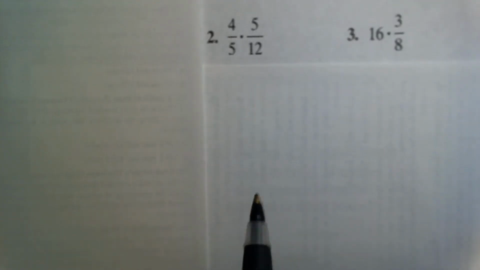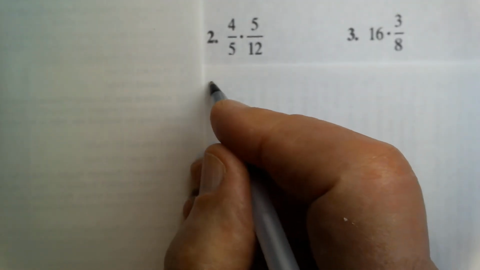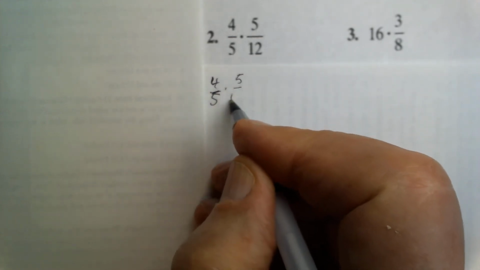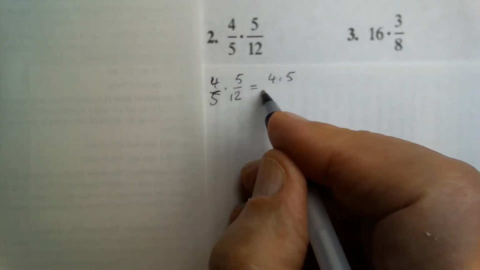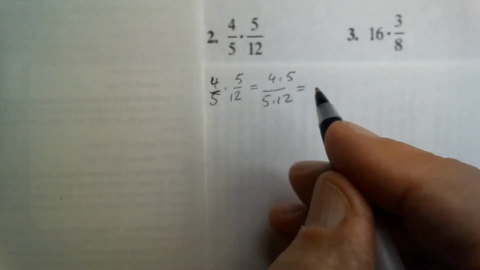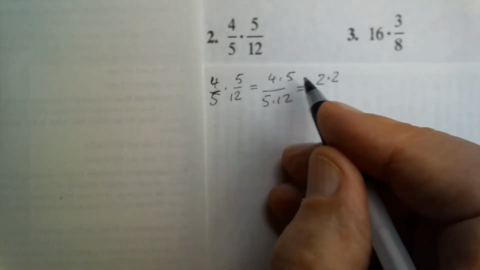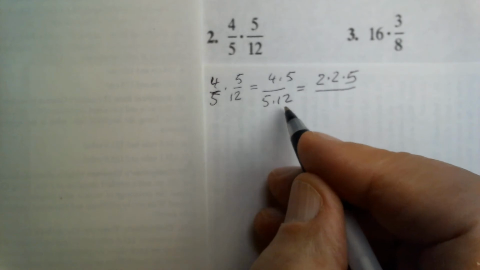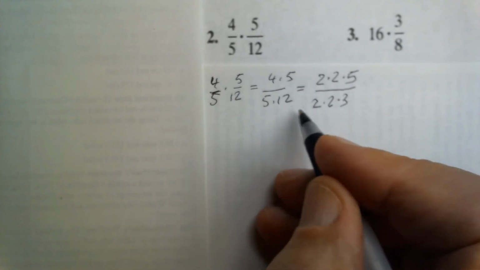So let's do number 2. So here we have 4 fifths times 5 twelfths. So we write the numerator as 4 times 5 divided by 5 times 12. And then we factor the numerator. So we can factor 4 as 2 times 2, 2 times 2 times 5. And in the denominator, we can factor 12 as 2 times 2 times 3. That's equal to 12 times the 5.